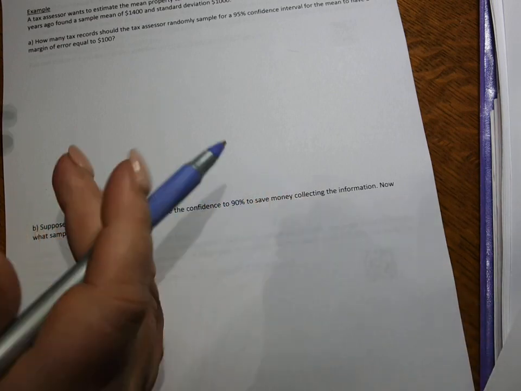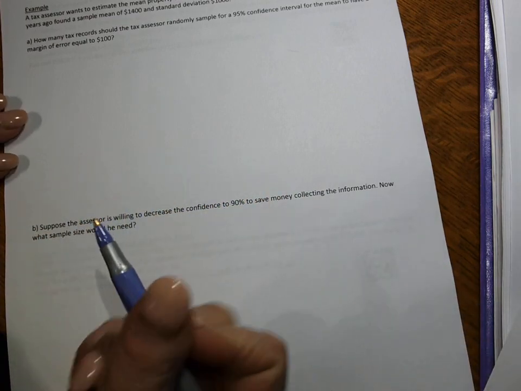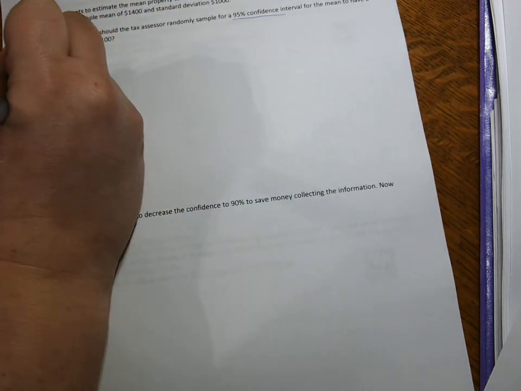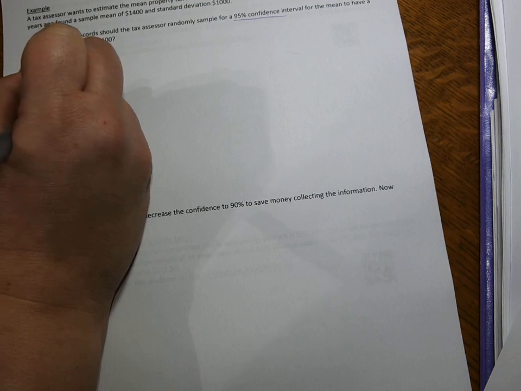Alright, so we're going to figure out how many tax records we should randomly sample. So let's identify a couple different pieces here. First of all, notice we're working with 95% confidence, so our z star is going to be equal to 1.96. Our margin of error is going to be equal to 100. And then the other piece we're going to need is our guess at our standard deviation.